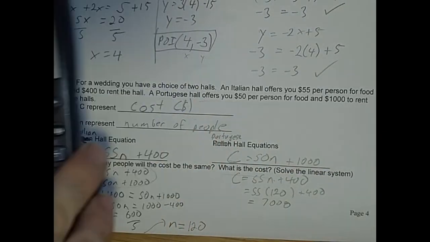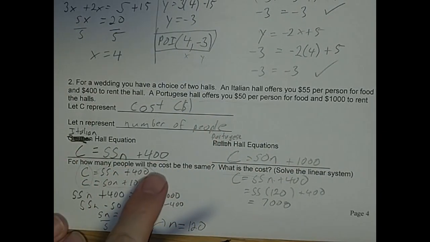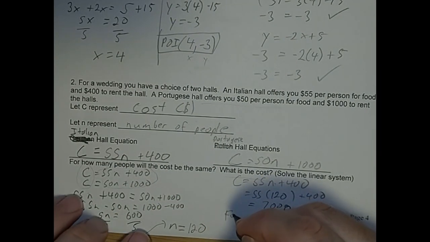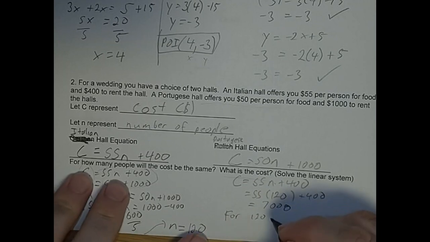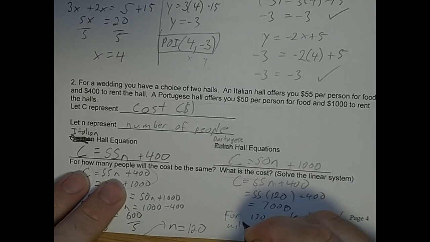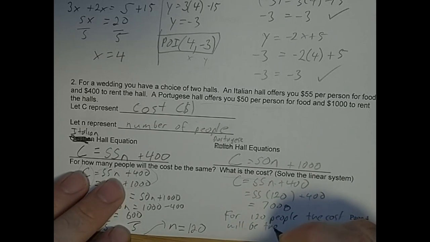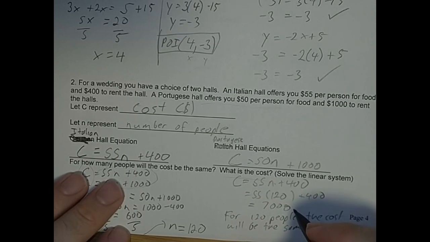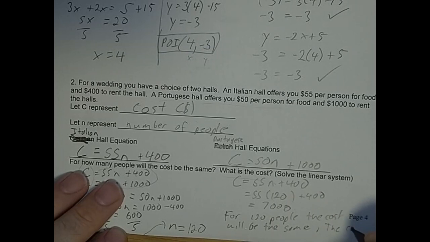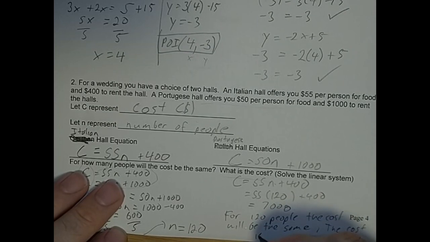So let's answer our question now. For how many people will the cost be the same? For 120 people, the cost will be the same. And what is the cost? Well, the cost is 7,000. C is 7,000. The cost is 7,000.